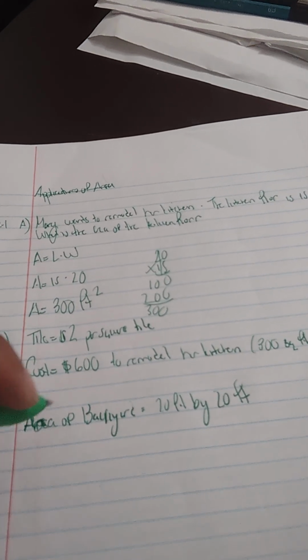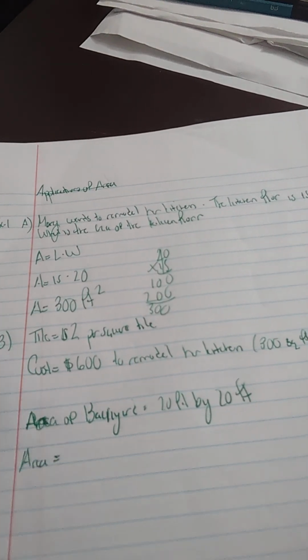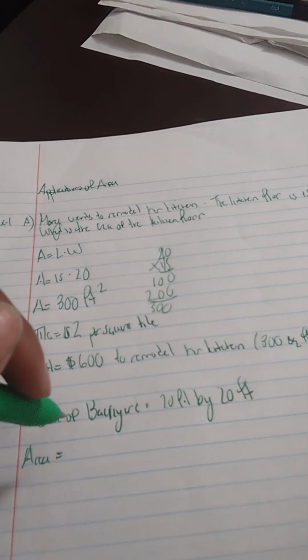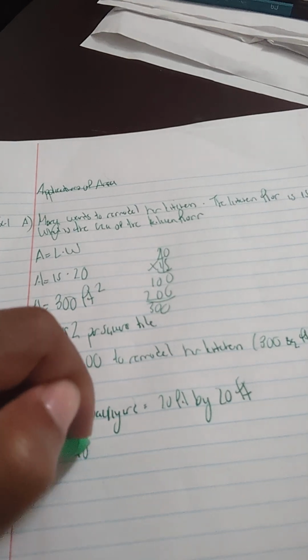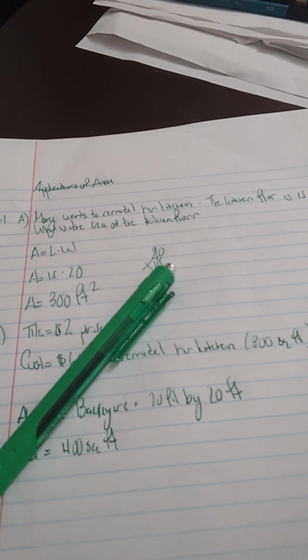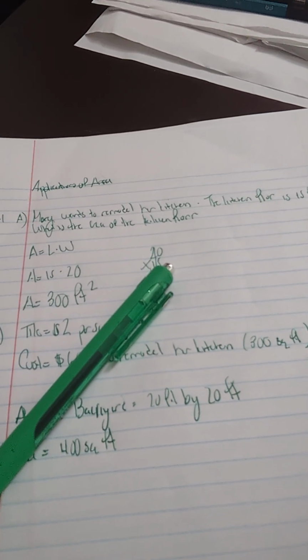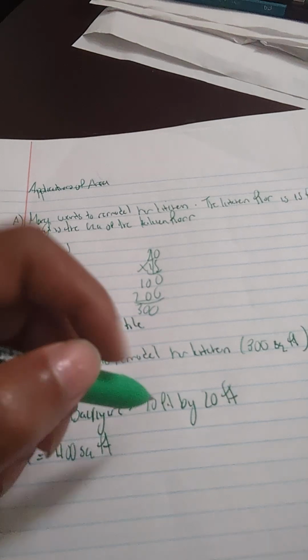So if the area of your backyard is 20 feet by 20 feet, then the area of your backyard is 400 square feet, right? Because you multiply 20, which is the length, by 20, which is the width. So you get 400 square feet.